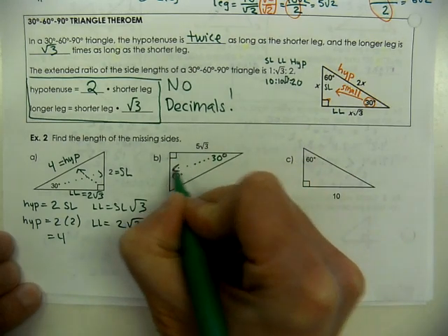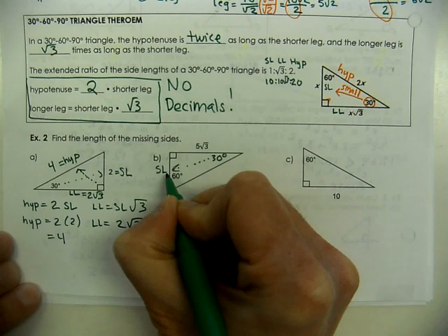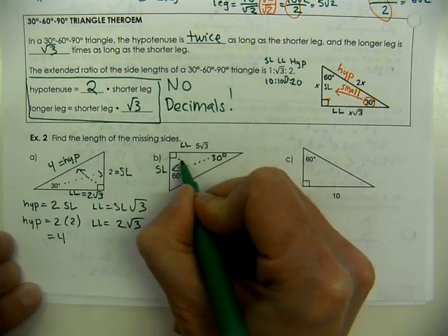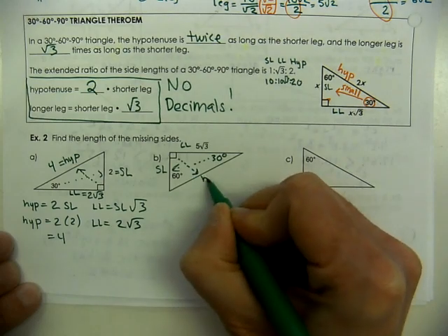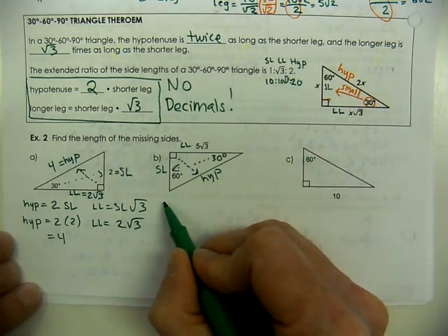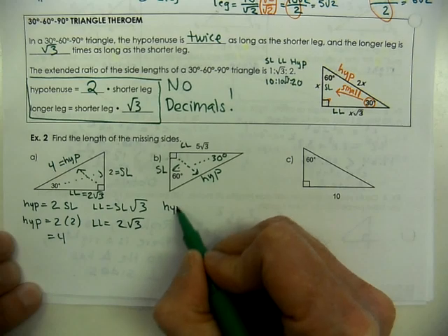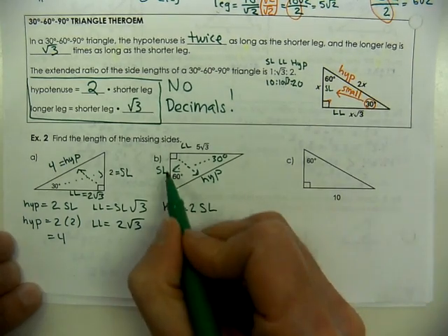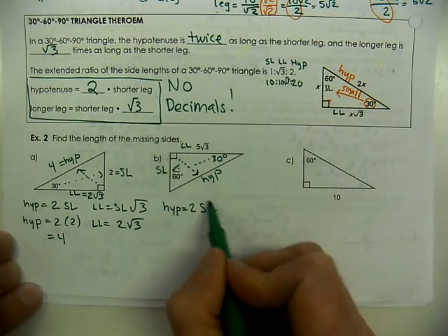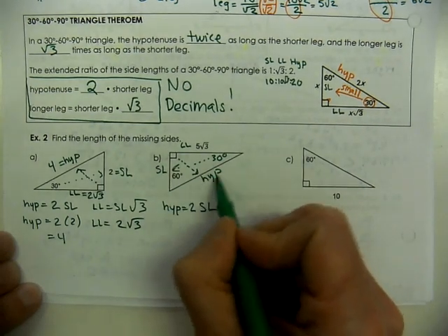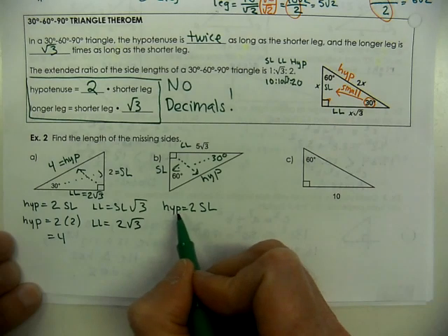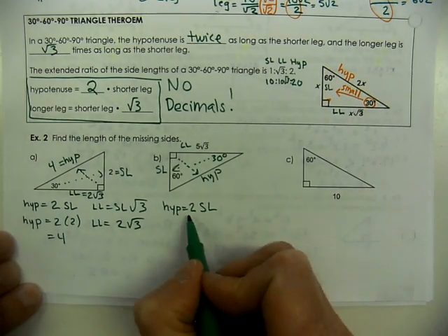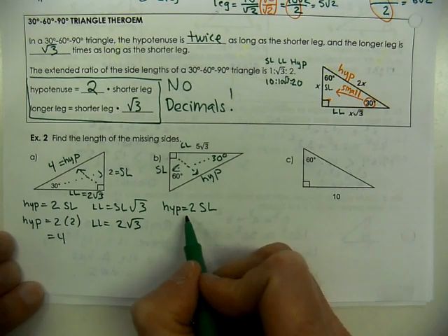Opposite the smallest angle is your shortest leg. On the other side of the right angle, there's your long leg. And then opposite the right angle, there is your hypotenuse. So the first formula here is hypotenuse equals 2 times the short leg. Well, I don't have a number for the short leg, so I can't plug that in. And I don't have a number for the hypotenuse, so I can't plug anything in here. I don't have this information yet, so we'll come back to that formula in a moment, but that's not the one we can start with.